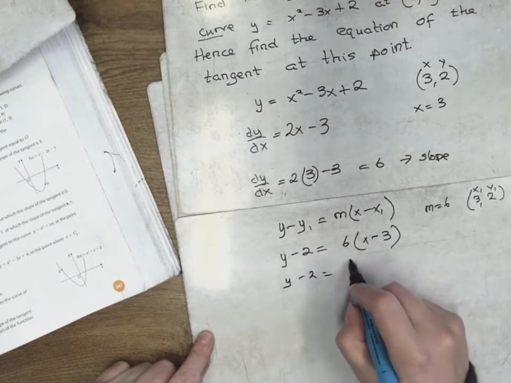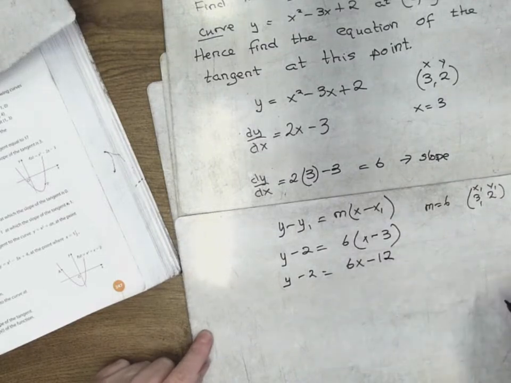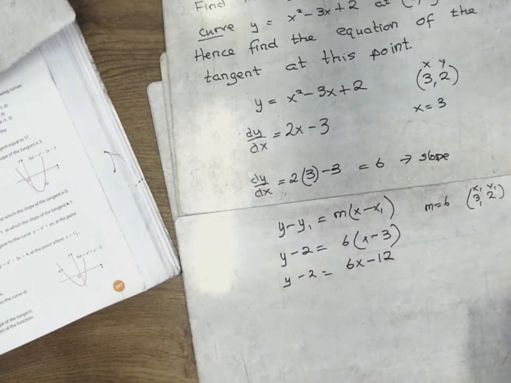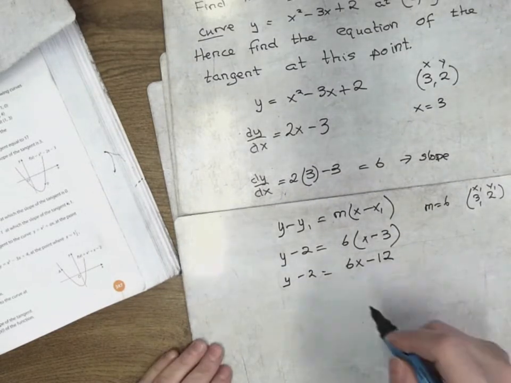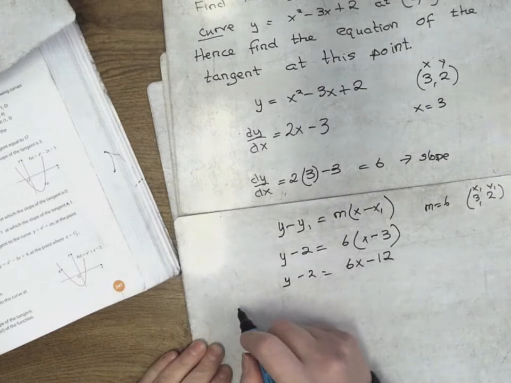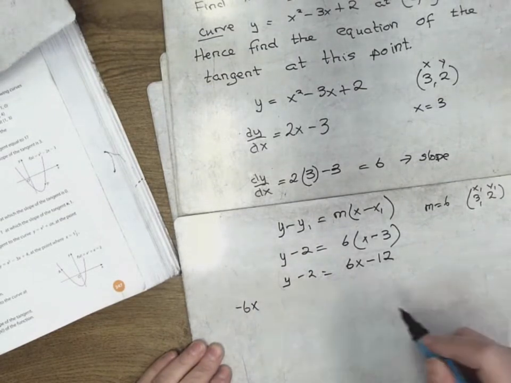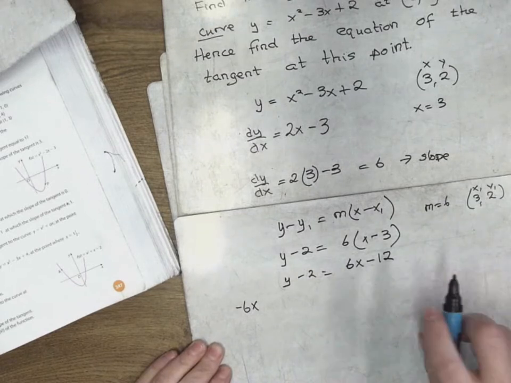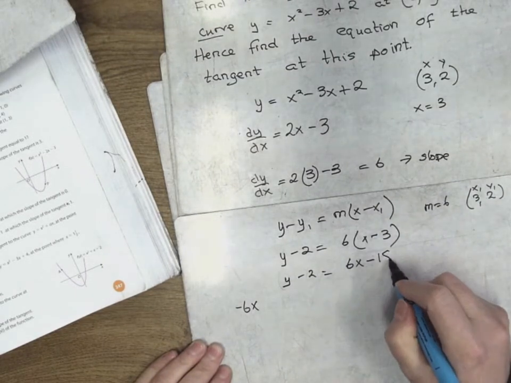equals 6x minus 12. Then we're going to put the x term first, then the y term, then the number equal to 0. Do you all remember this? So we want the 6x first, so bring it over and it becomes minus 6x. 6 3s are 18, yeah, thank you.